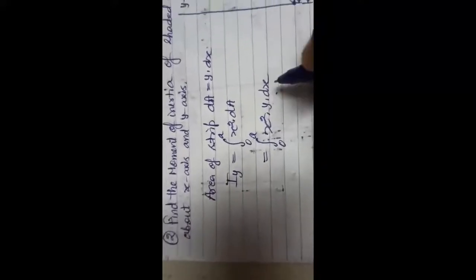So now Iy for this triangle will be equal to the integral of x² dA, with limits 0 to a. On putting the value of dA, it is the integral from 0 to a of x² y dx for the triangle.